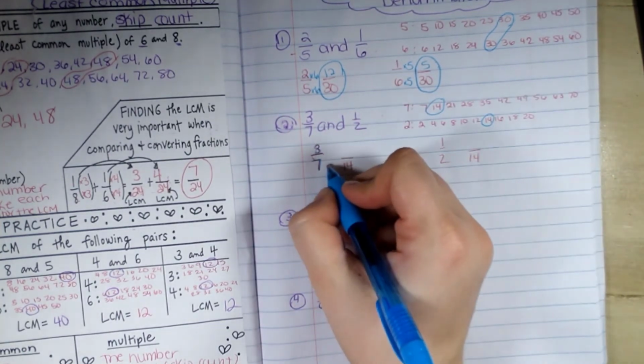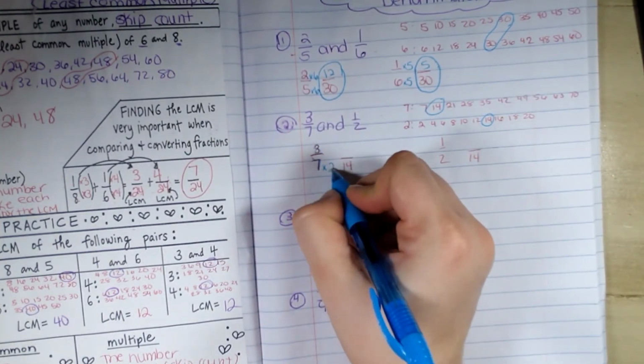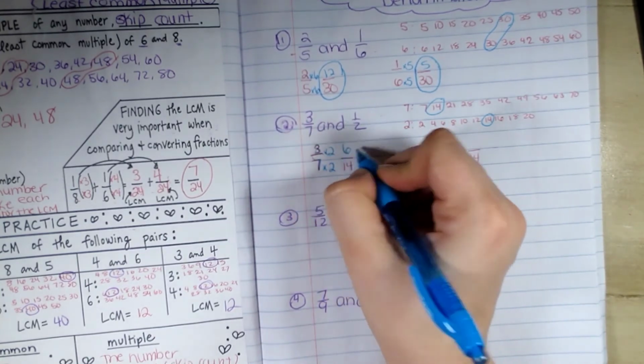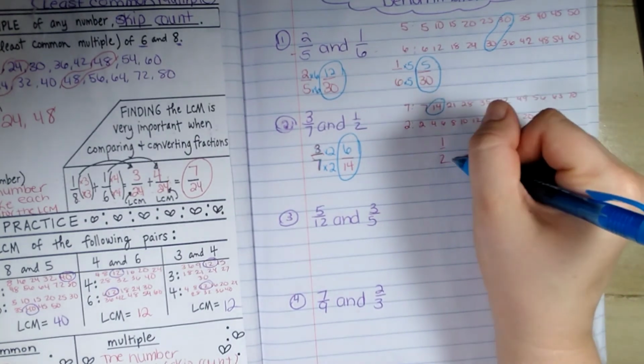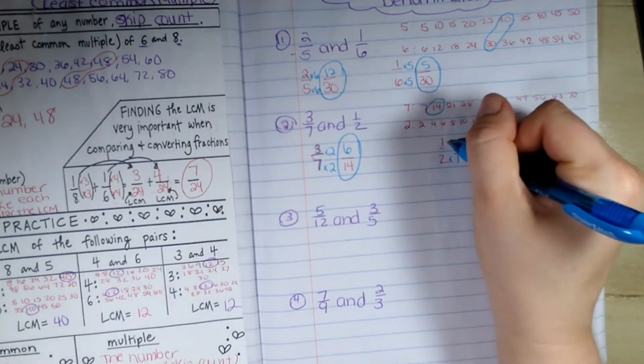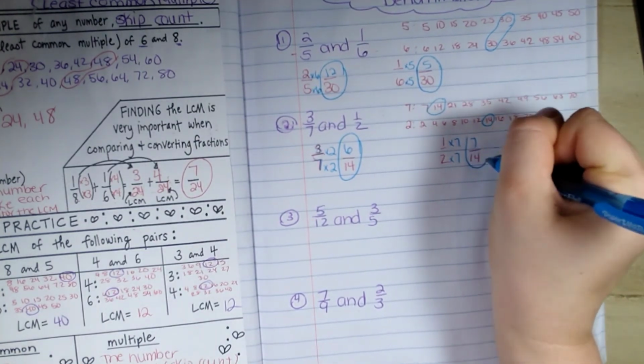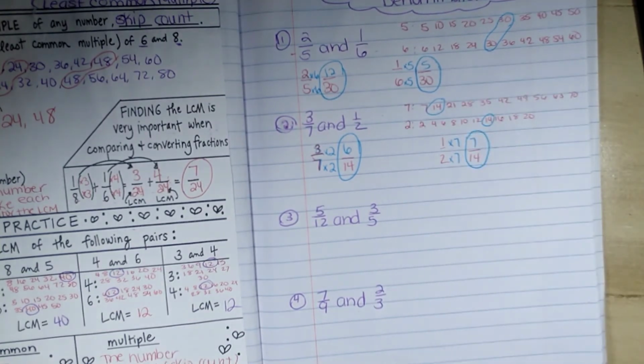What do I have to do to 7 to get to 14? I have to multiply it by 2, so I'm going to do the same to the top. That is my new equivalent fraction. What do I do to 2 to get to 14? I multiply it by 7, same thing, and that's my equivalent fraction.